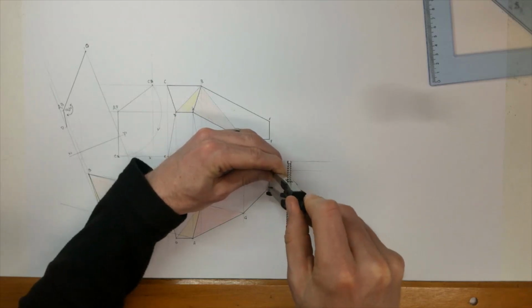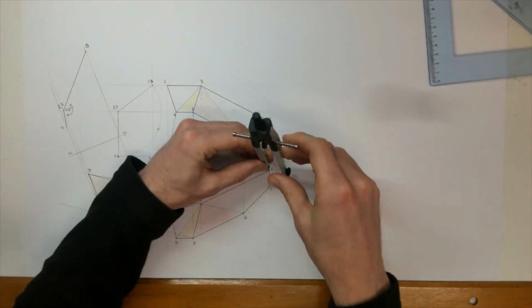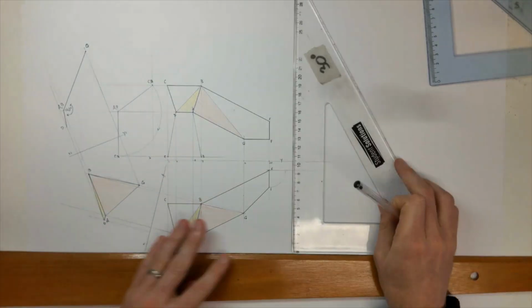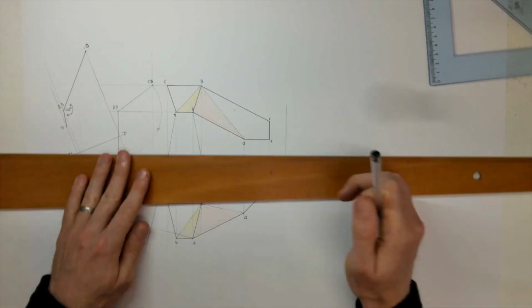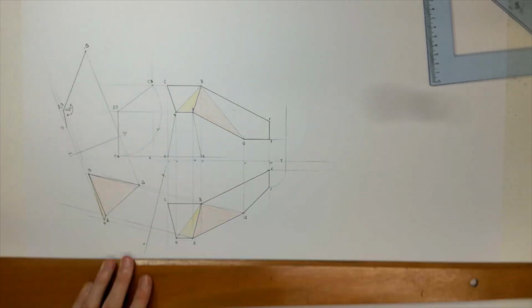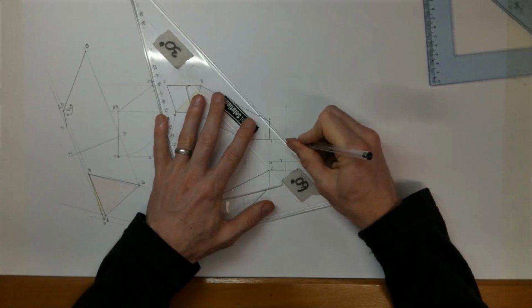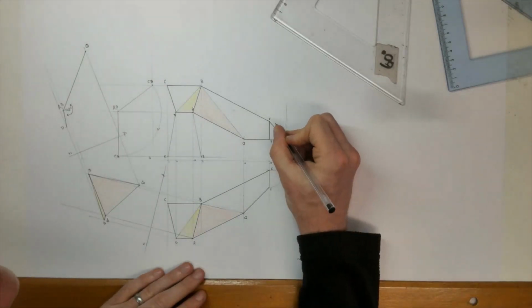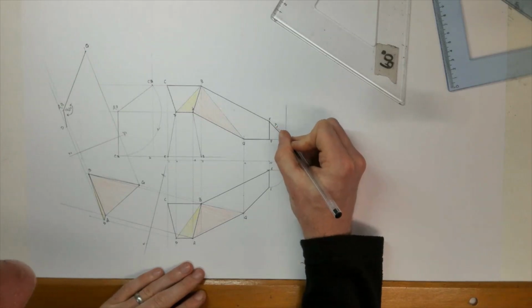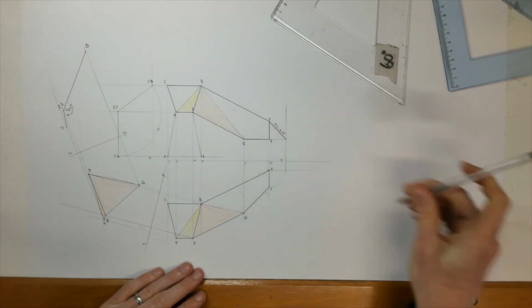So rotate EF around to there. That's the new position. Okay, F, the height of it isn't going to change as it rotates, so it's going to be there. So here is the true length. So true length of EF.